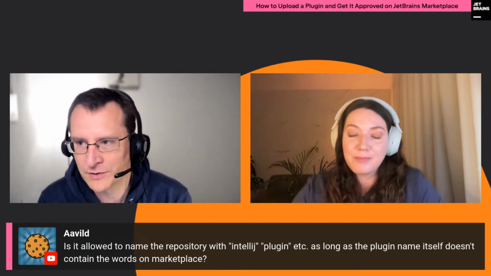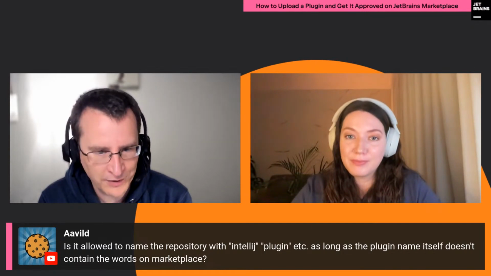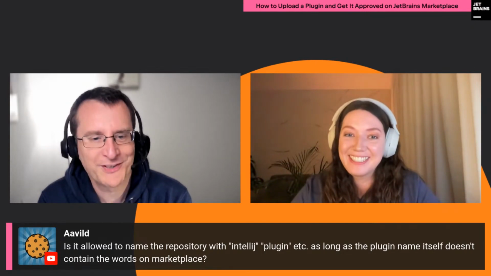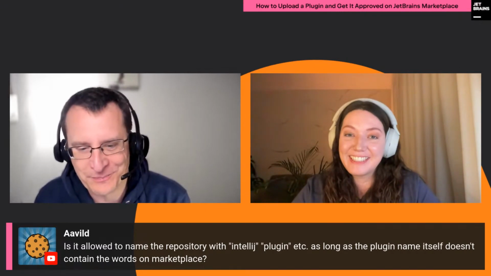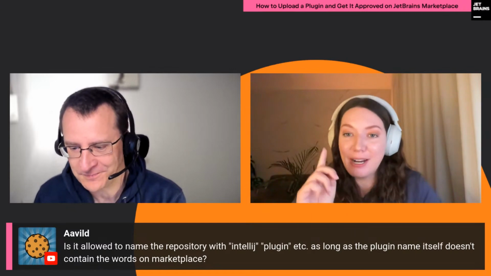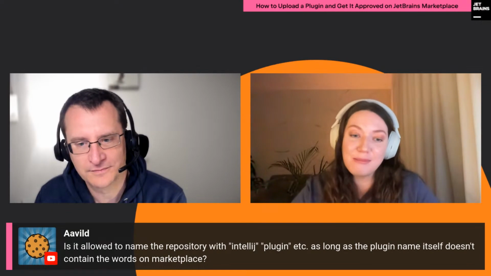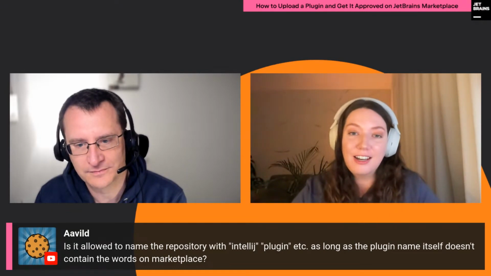So yes, you can name your GitHub repository my super IntelliJ plugin, as long as you don't use that name for your plugin as shown to the users on Marketplace.